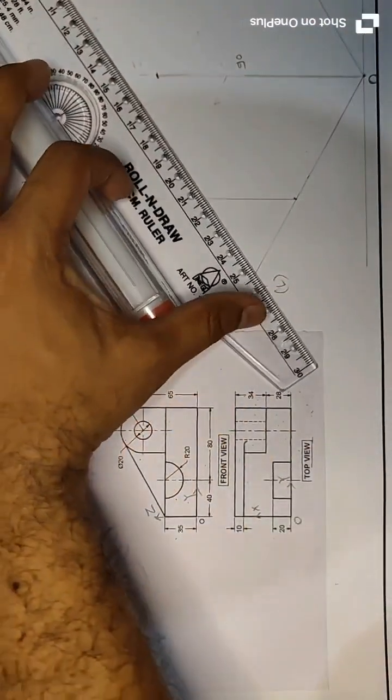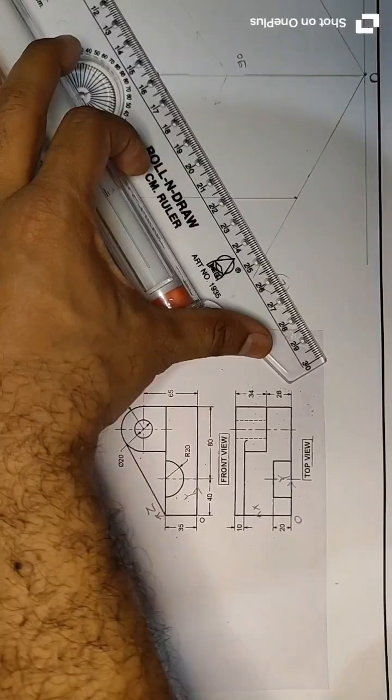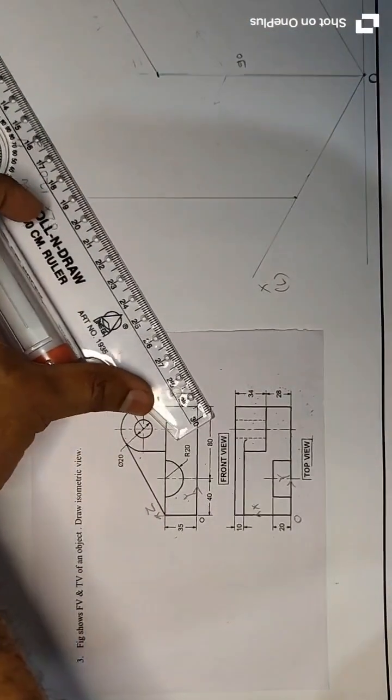Then connect these 2 points. This is the upper surface.